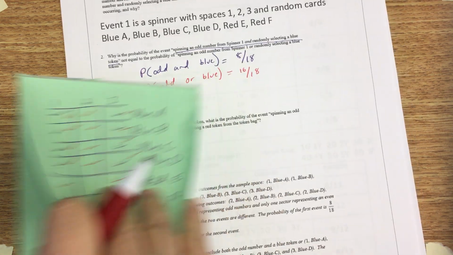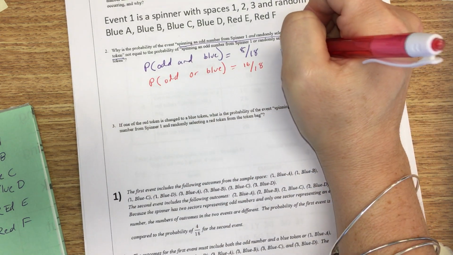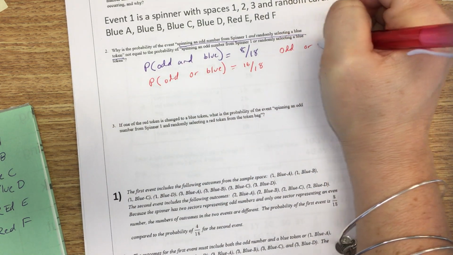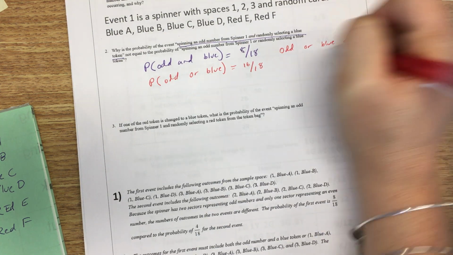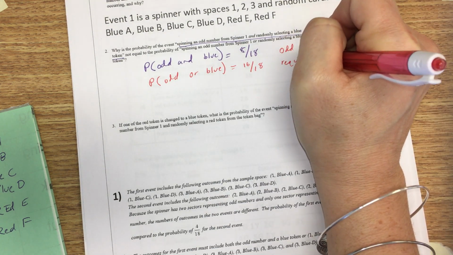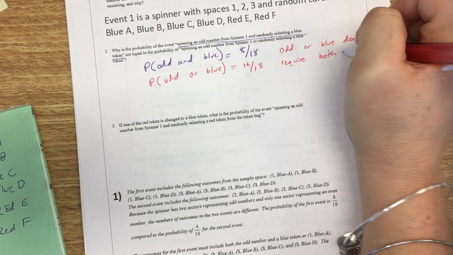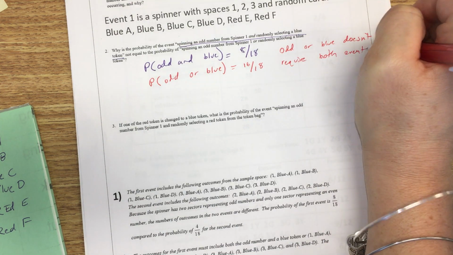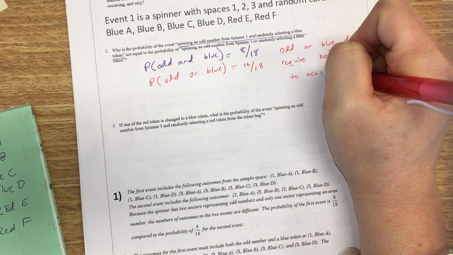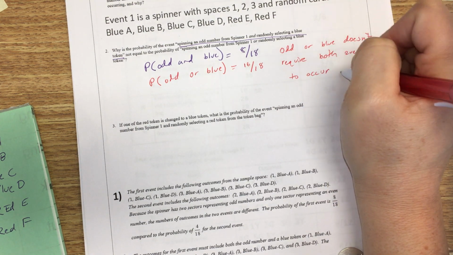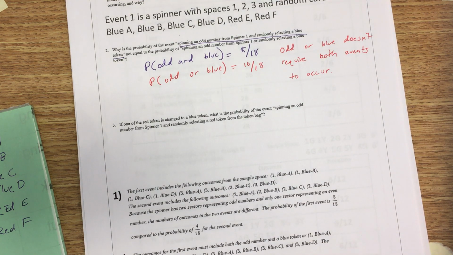And so the answer is, here are the probabilities. Odd or blue doesn't require both events to occur. The events odd and blue, they both don't have to occur. Only one of them has to occur.